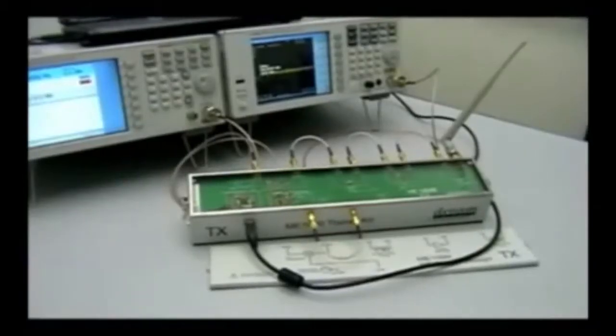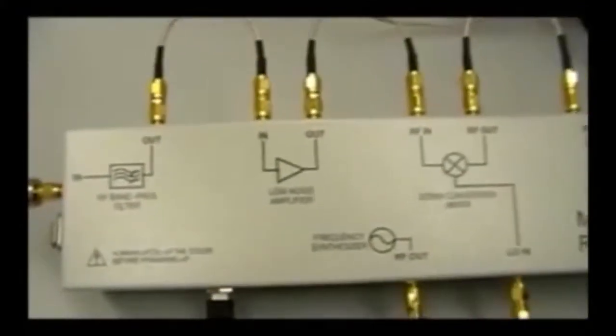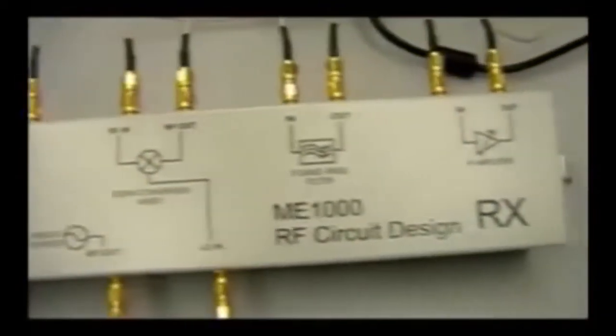So besides the complete RF communication system, you can see that we can use the individual sections on this training kit to teach the students about circuit characterization through many exercises.